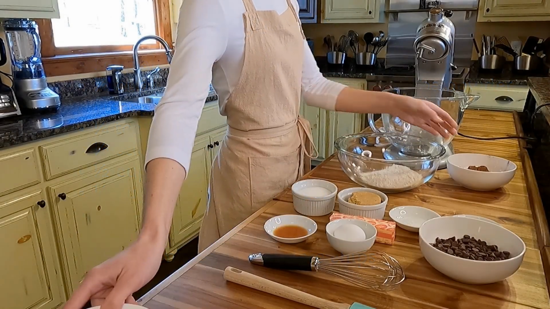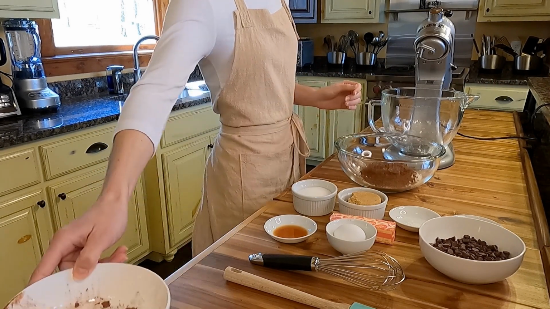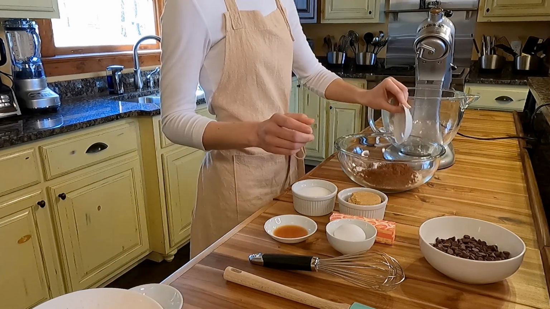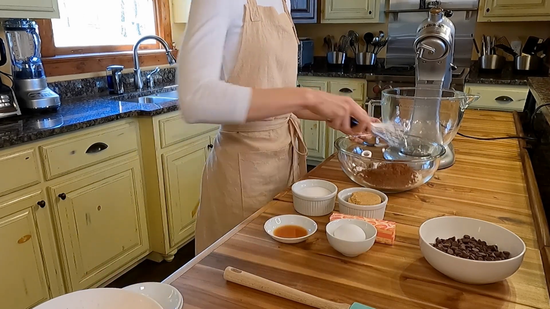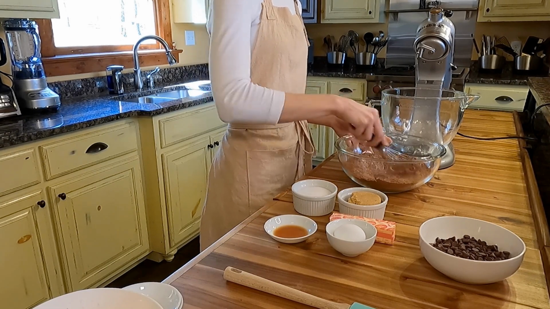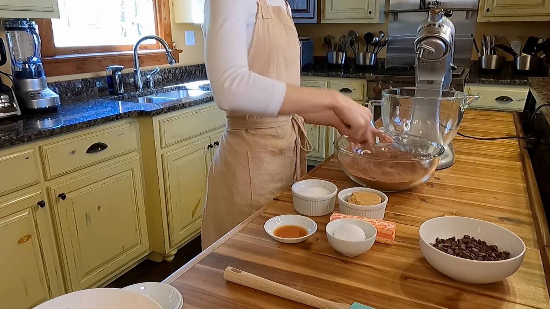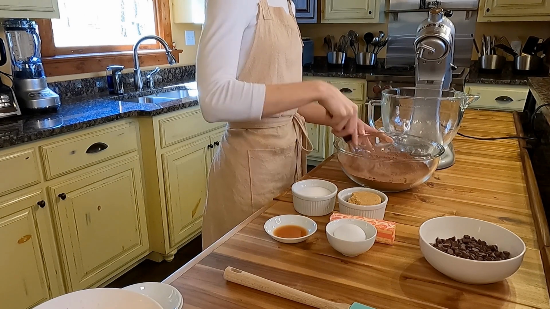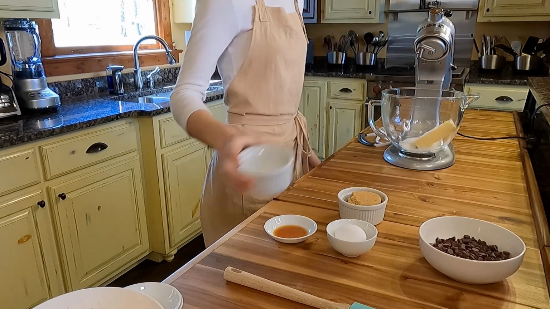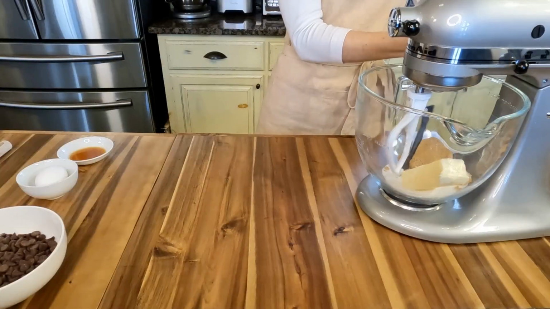Add the flour, cocoa powder, baking soda, and salt to a medium mixing bowl. Whisk until well combined. Combine the butter, sugar, and brown sugar in a large mixing bowl.